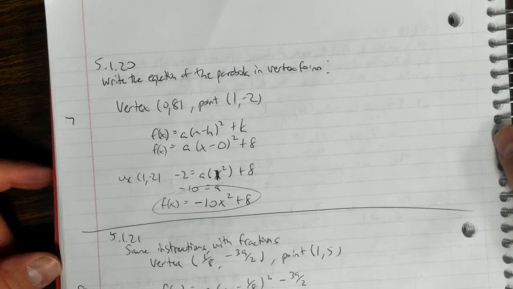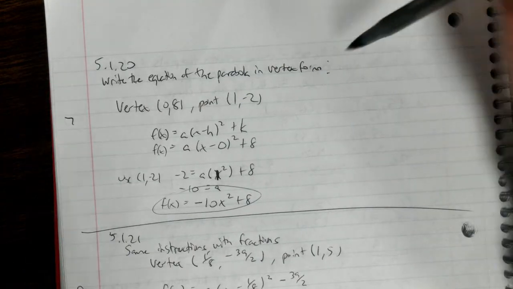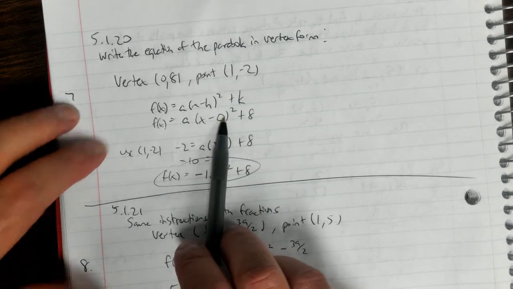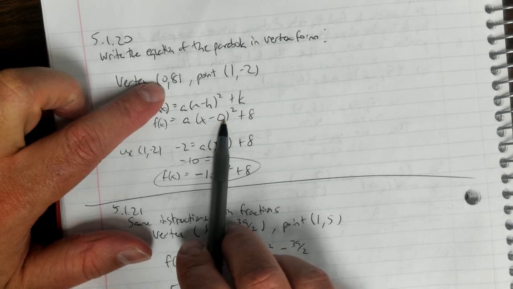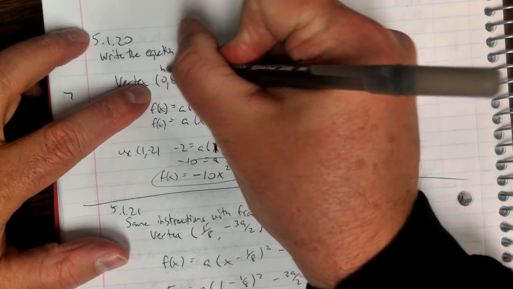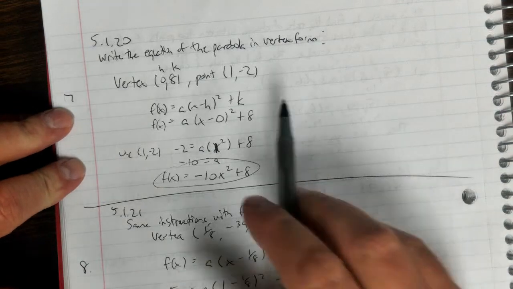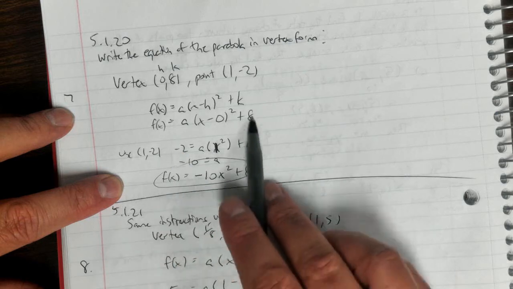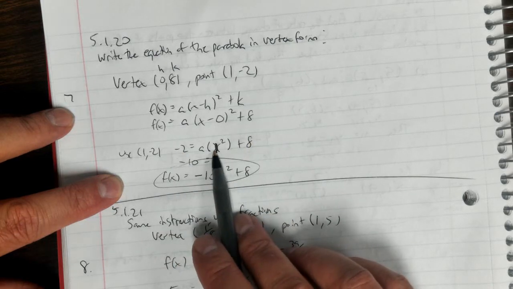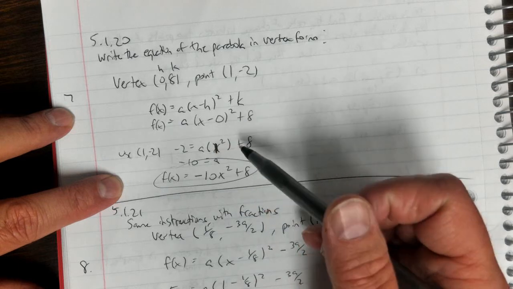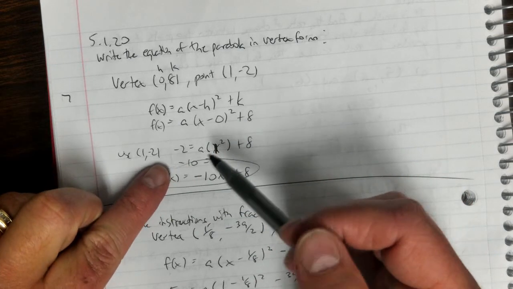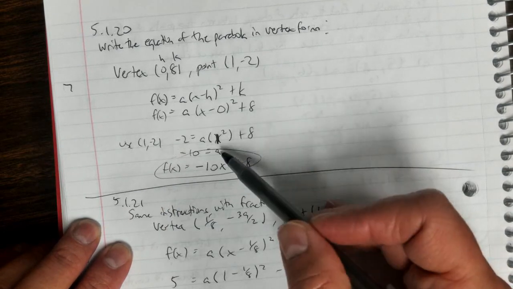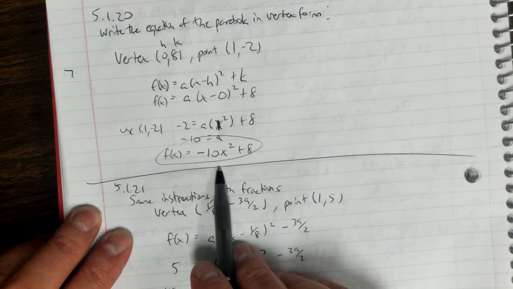On the next question, it says, write the equation of the parabola in vertex form. You're given a vertex and a point on the graph, and so just like before, you plug in your vertex x coordinate and your y coordinate. Remember, this is your h and this is your k. And then you're going to use your point that was given. So you put -2 for y, you put the 1 for x, and then you're solving for a. And so when you work that out, you get -10 in this case, and so you get -10(x squared) plus 8.